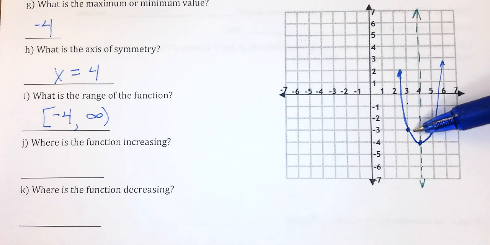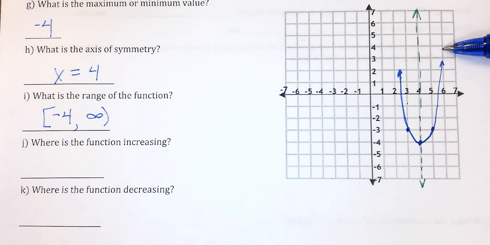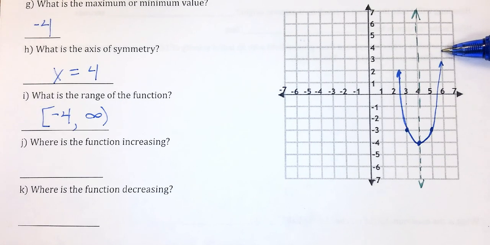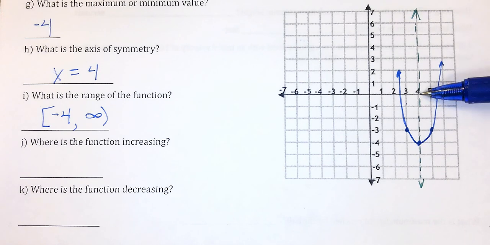So it's going down, but when it hits this point, it starts going back up. So from this point onward, is increasing. We need to write this, though, in interval notation with x values. So what is the x value of this point? The x value is 4.